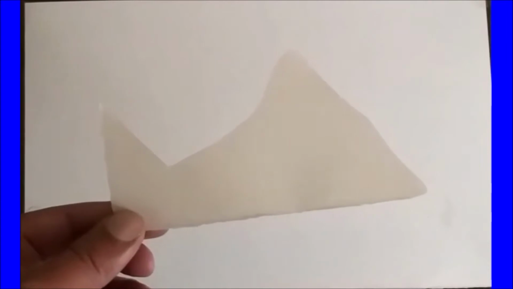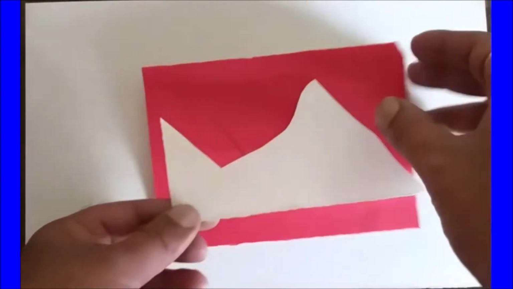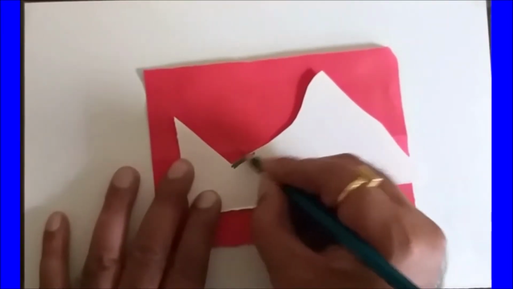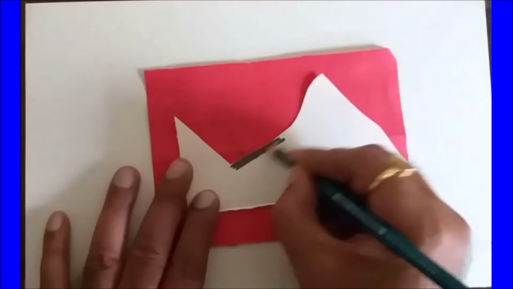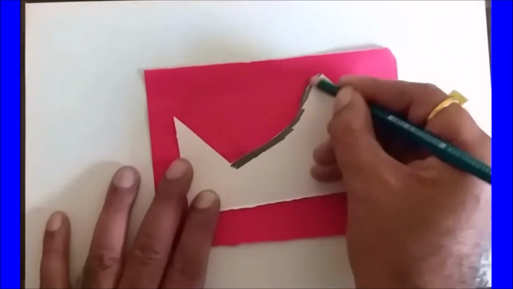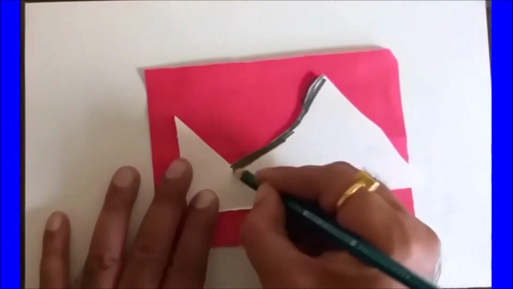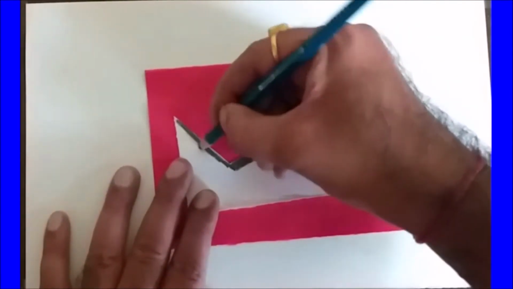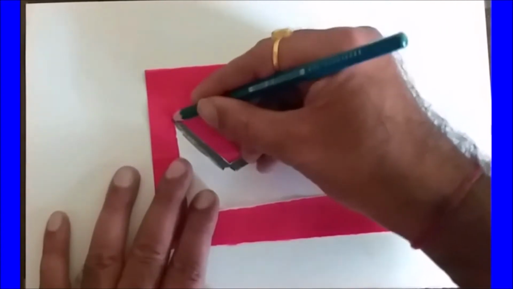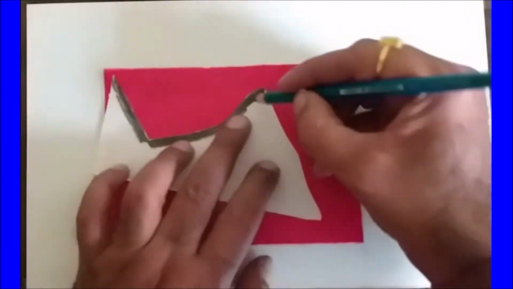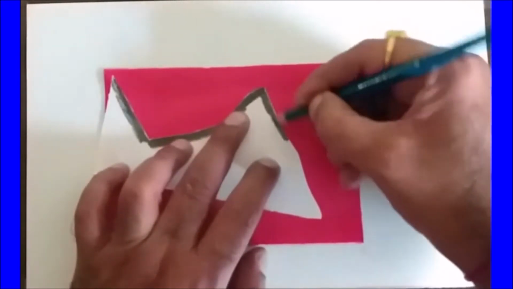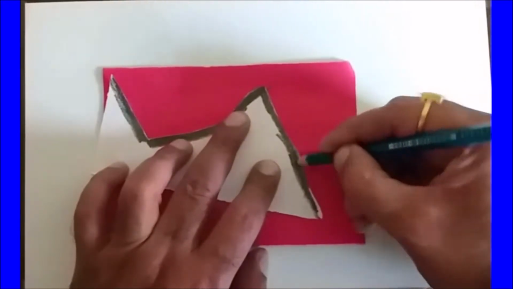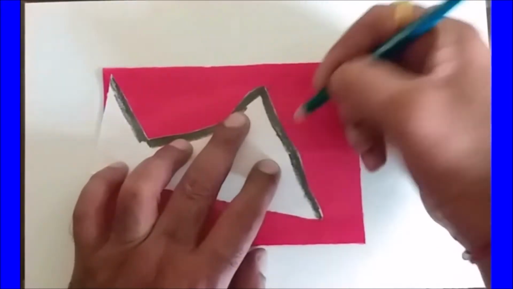Now I'm going to use it as a backdrop for making it dark. Taking a pencil at the edges, you have to make it dark. Make a dark tone at the edges. Take some piece of paper so it cannot get on the paper. Here I made it dark.